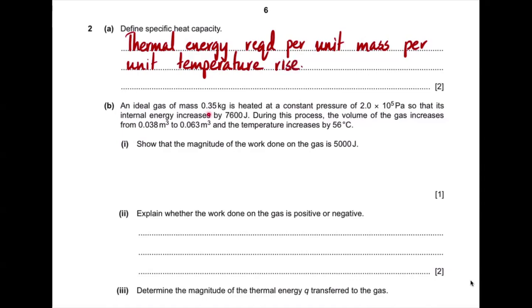An ideal gas of mass 0.35 kg. So it's an ideal gas, so I can use the stuff that is used for ideal gases. It is heated at constant pressure, so that its internal energy increases by this much. During this process, the volume of the gas increases from this to this, and temperature increases by 56 degrees Celsius. First, it says, show that the magnitude of work done is this much.